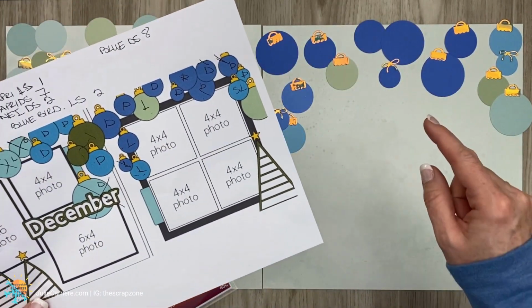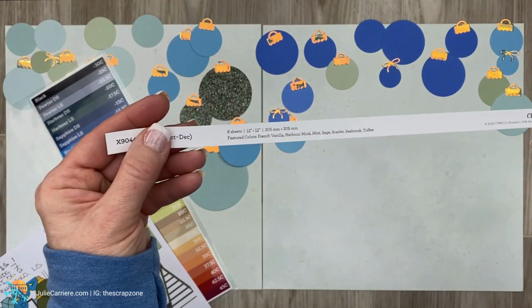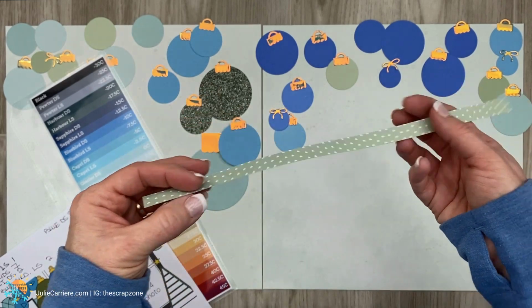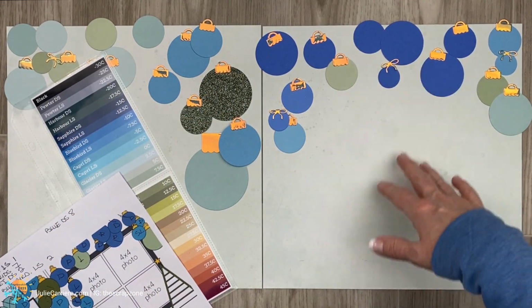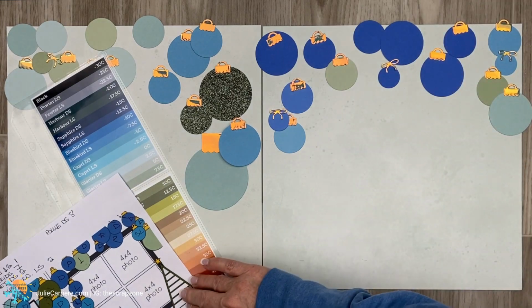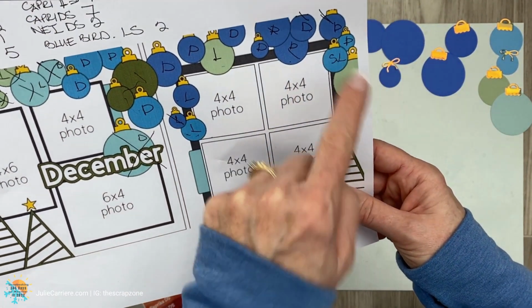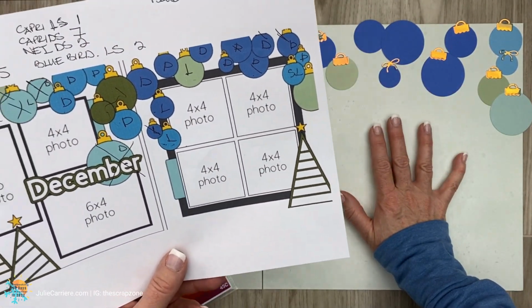So basically what I'm going to do, I'm using the Mix In paper collection, which is the October-December one. I've used 2 of the pages, and on the back side of this there's a stripe pattern, and I'm going to use the stripe pattern for this piece right here. Now I'm going to gut that out, and I'm going to show you how I'm going to do it.